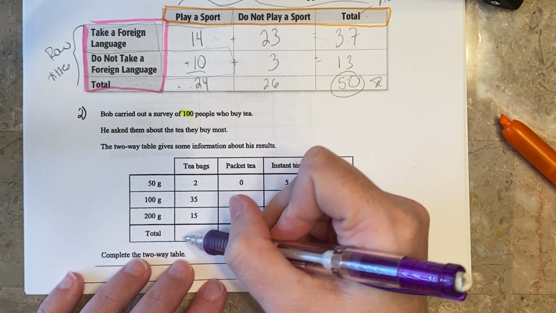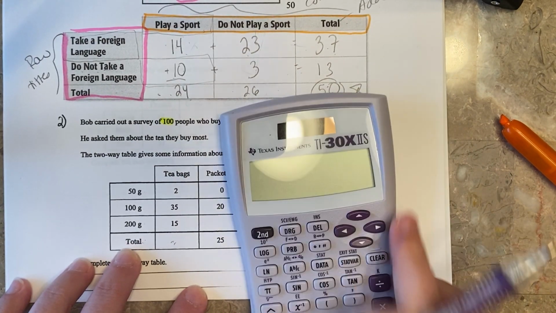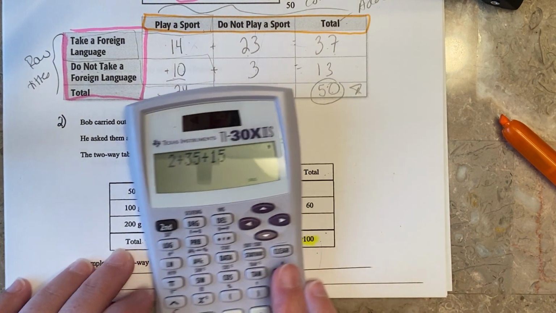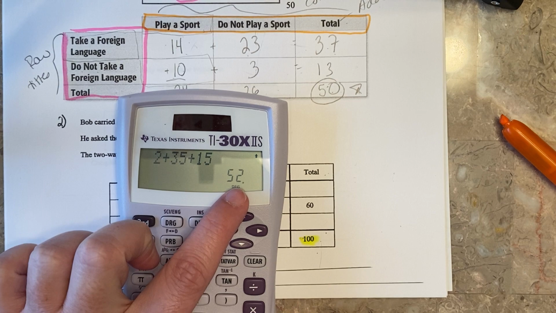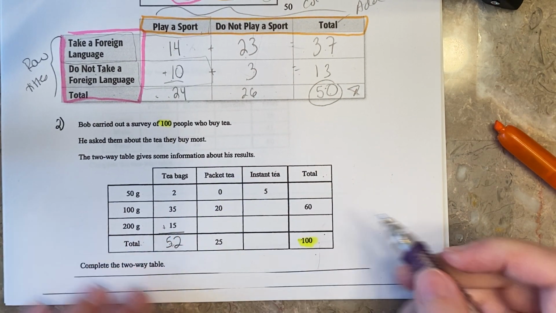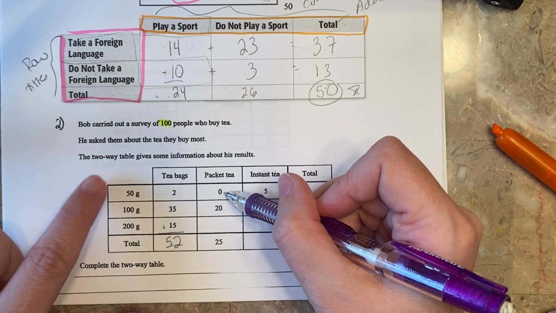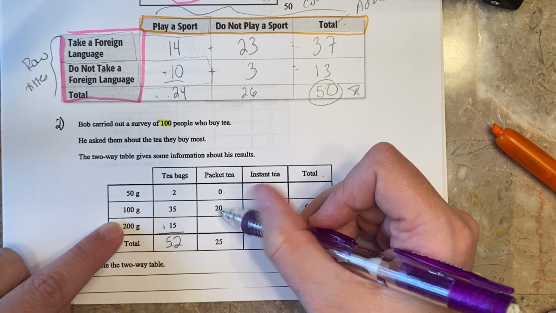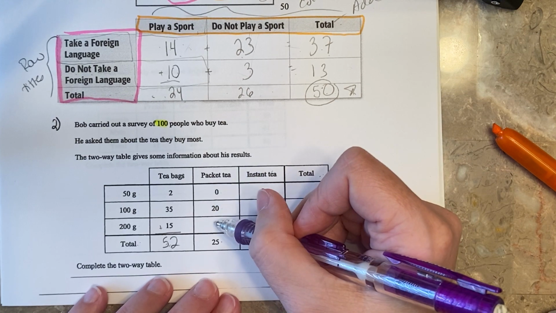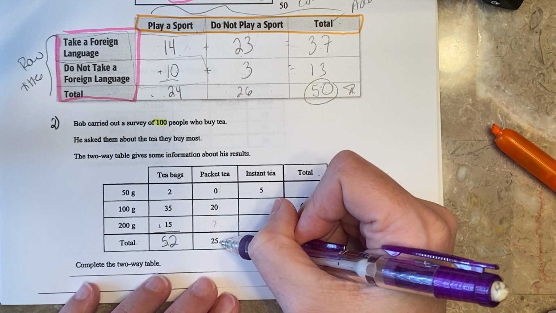So now to get this total right here, this would be the total of the tea bags. So all I'm going to do is add up 35 and 15, because I have all the information I need for that column. So add those all up, and I get 15. All right, so now this one, packet tea and total. So I have what 50 grams represents. I have 100 grams. I'm missing the 200 grams, but I do have my total. So this is the first one where you have to figure out numerically one of the things that are inside the column, but not the total.